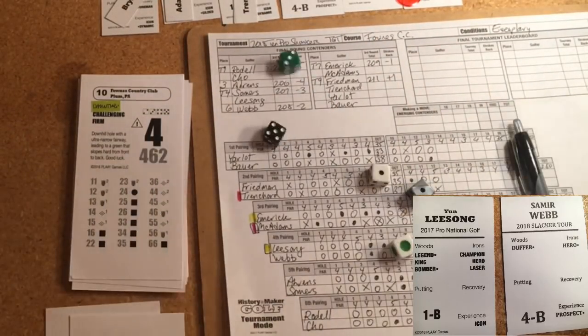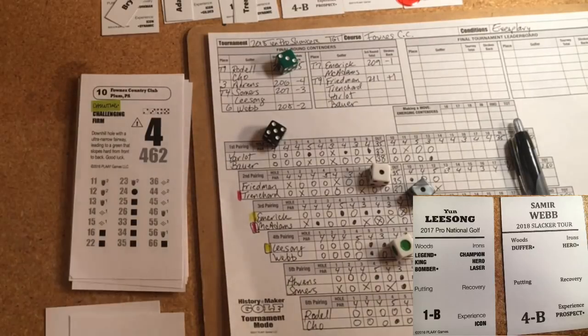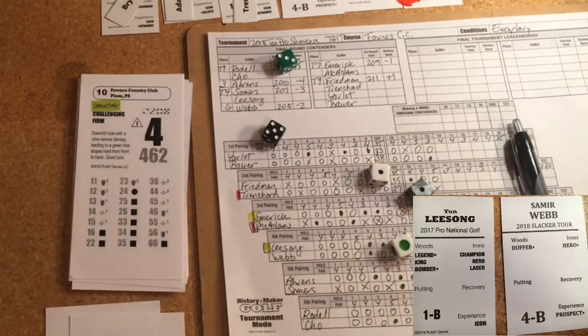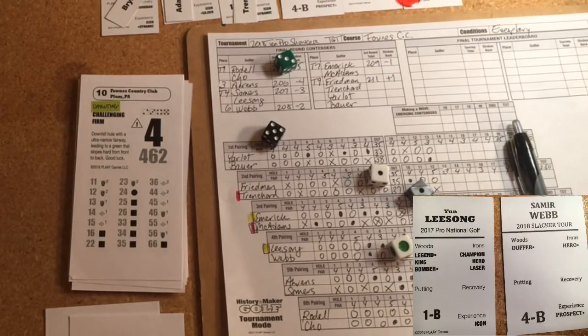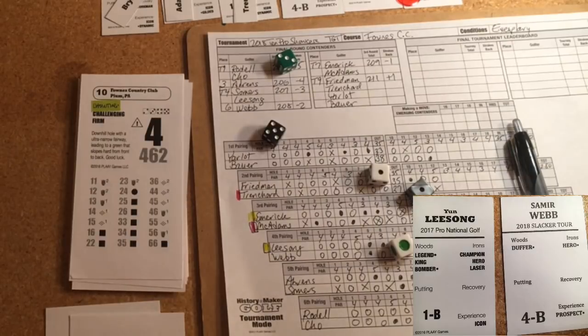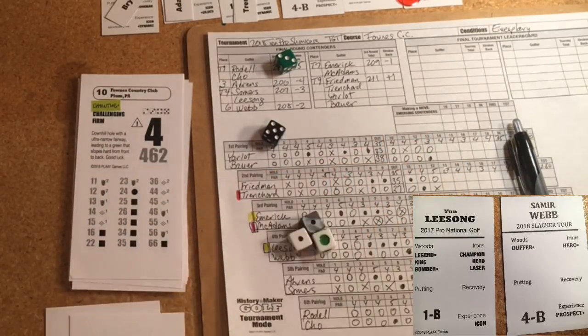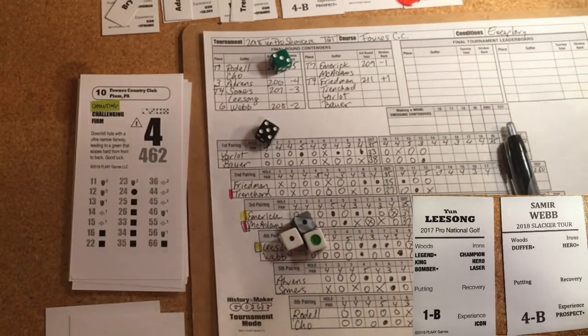Here's Lee Song. He'll have control. 1, 3, 5. Duffer Puny, nope. Utility, nope. Right now Lee Song is cold, or semi-cold. So the 3 and the decider die, that's going to knock him here. Par 4, 3, is he cold?